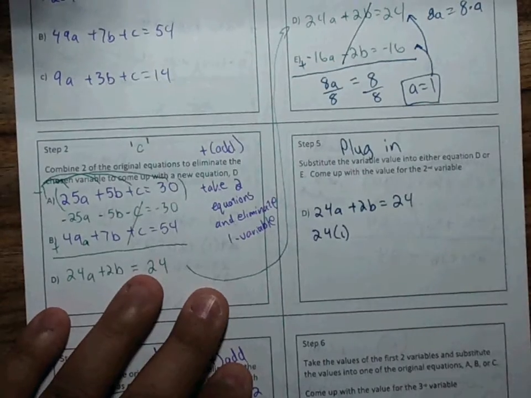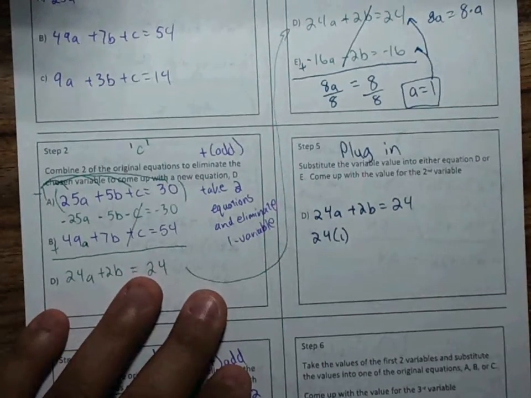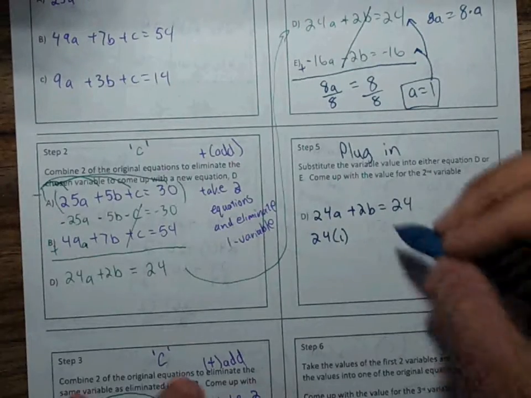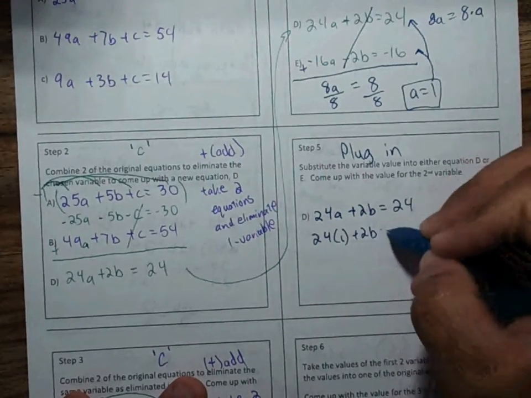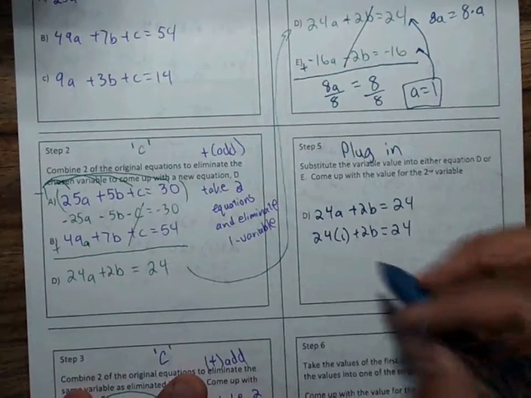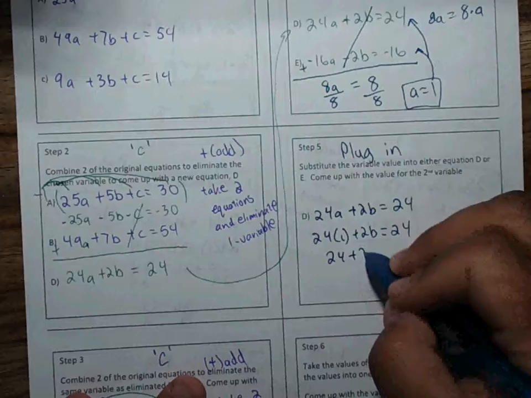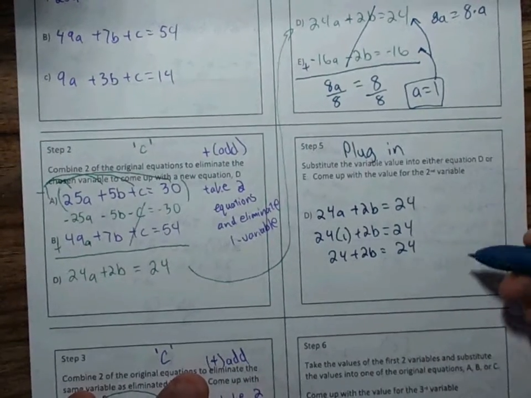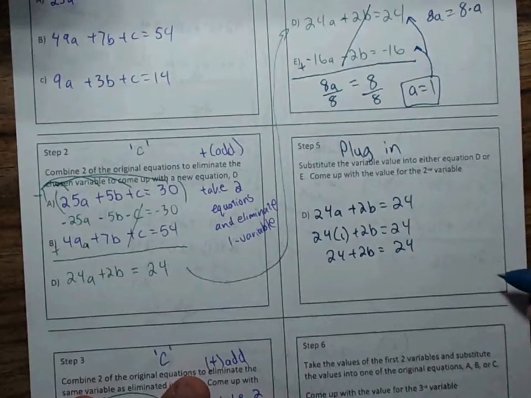I usually like to put parentheses around anything that I'm plugging in because it signifies that I'm replacing something. Plus 2B is equal to 24. So 24 plus 2B is equal to 24. Remember, we're doing PEMDAS backwards, so I get rid of addition and subtraction first.